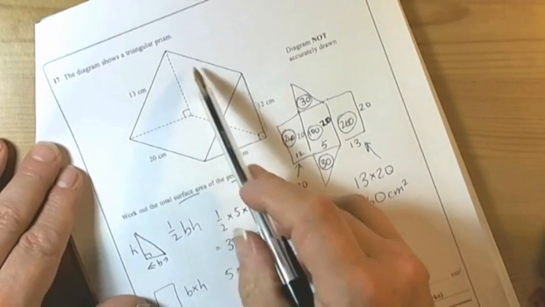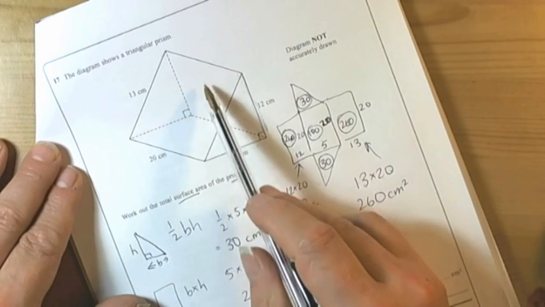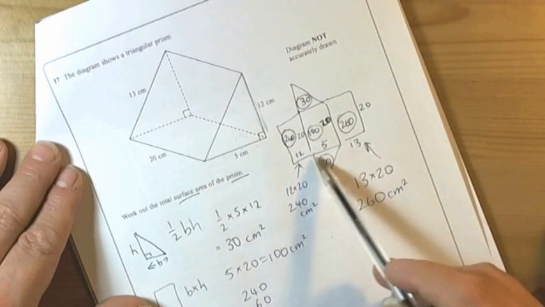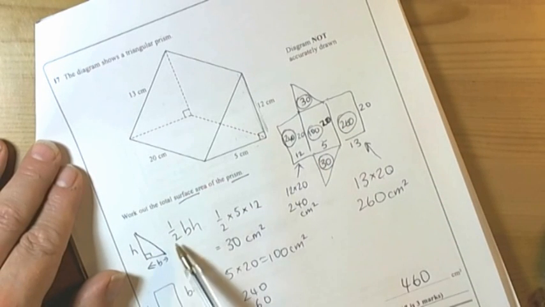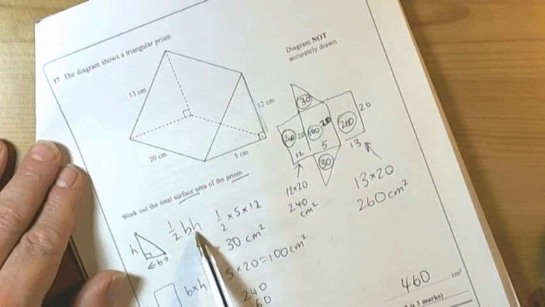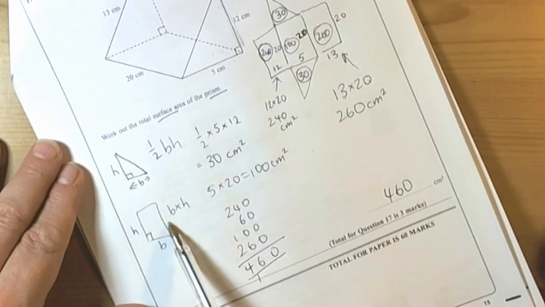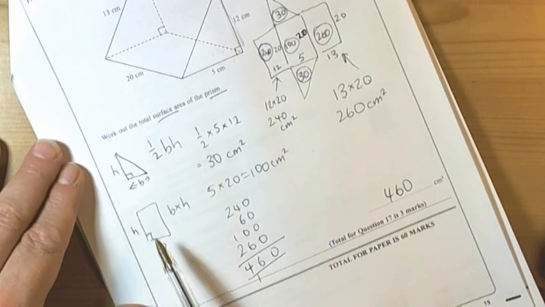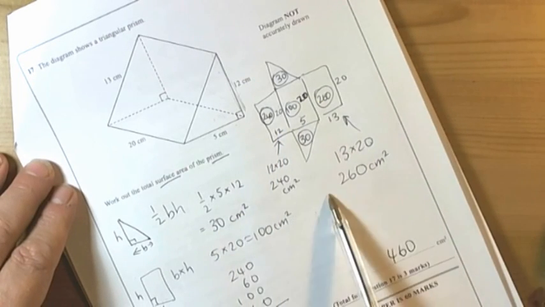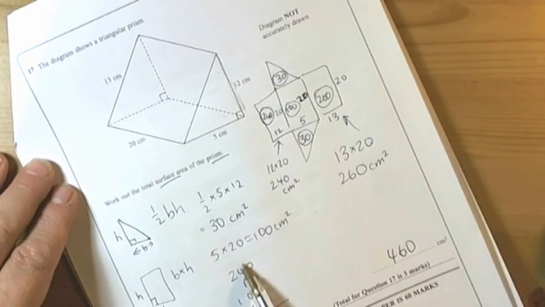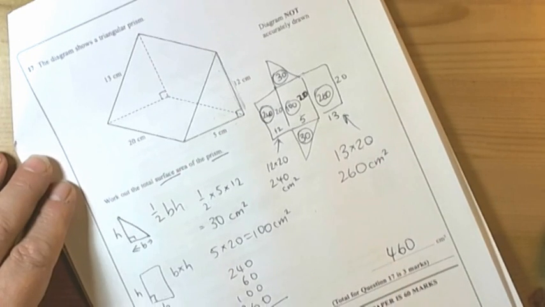So again, surface area means add up all the areas of all the faces, draw the net out, so it allows you to see what all the faces are. We can see those triangles and rectangles. You need to know the formulas: half base height for a triangle, and base times length or base times height for a rectangle, and then carefully put in the numbers and work out each of the individual areas, and then total them all up for the total surface area.